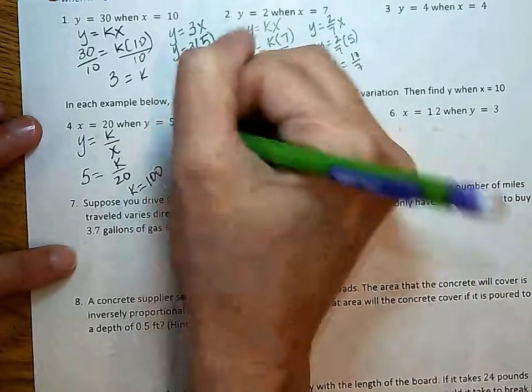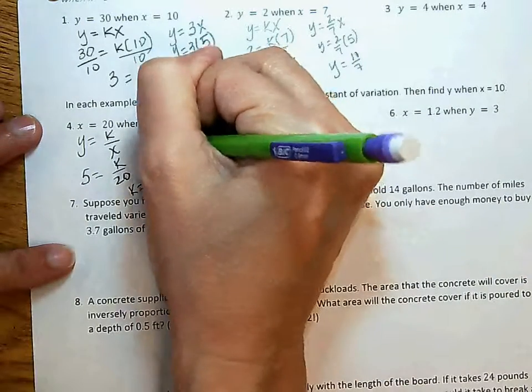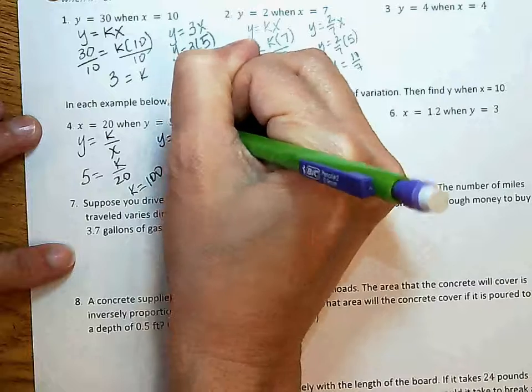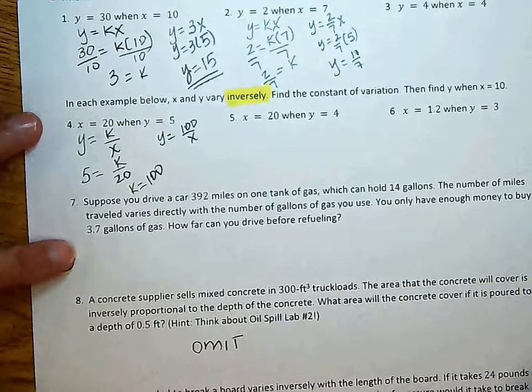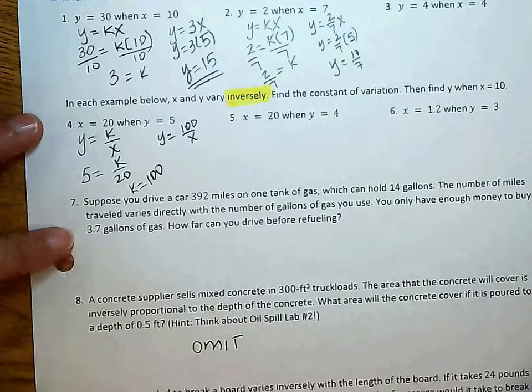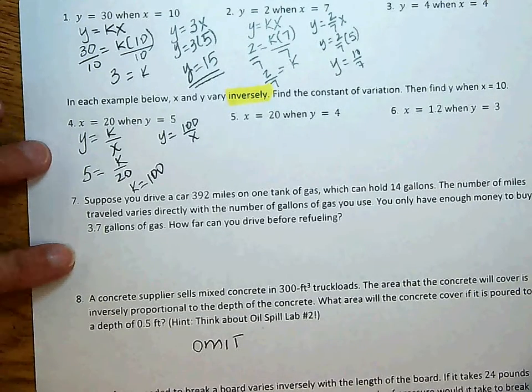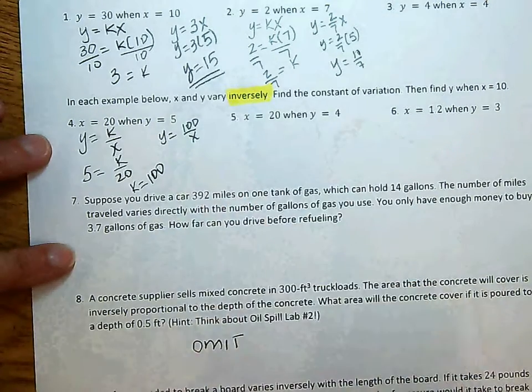And then you plug it back in. y equals 100 over x. Write that equation for me. Now you plug it in.